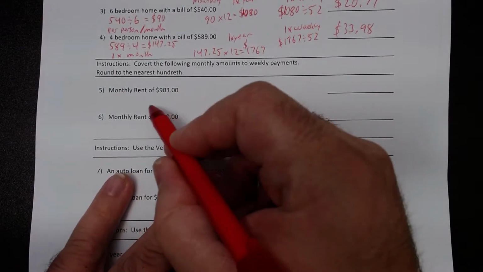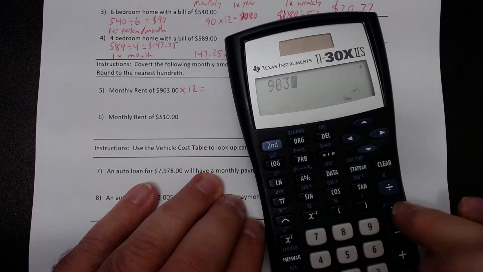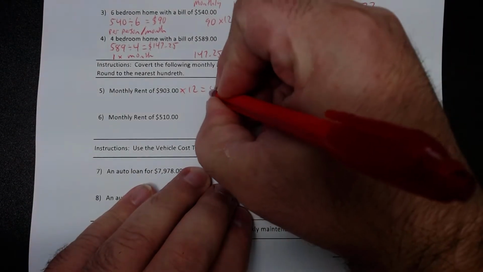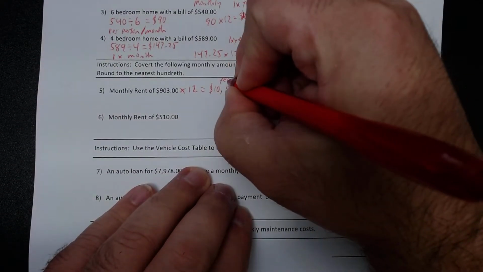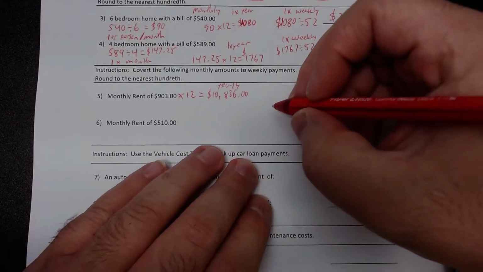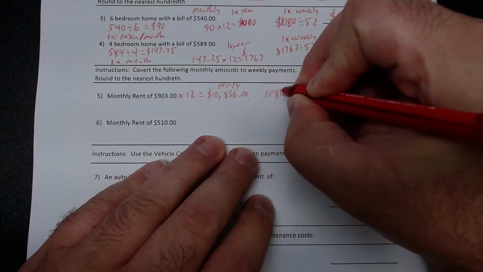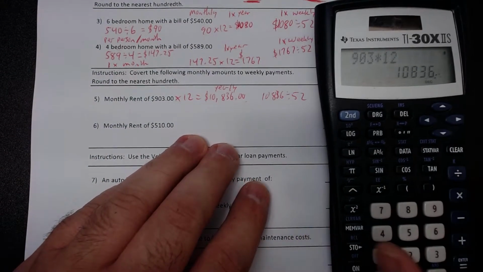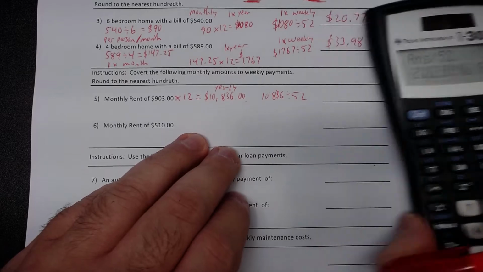So you're just going to get this $903, multiply it by 12. That's 10,836. And that's yearly. You always want to first get it up to yearly before you divide by 52 to find out weekly. So this number, 10,836 divided by 52 weeks. That's already in my calculator. I just go divide by 52. That's $208.38.